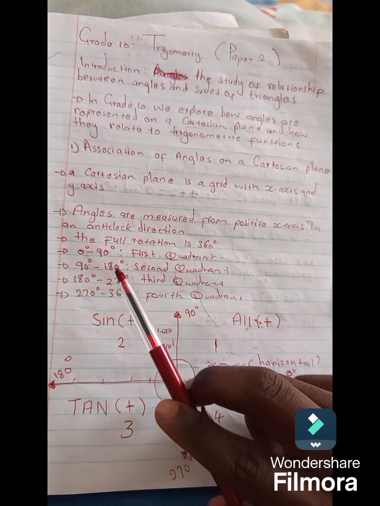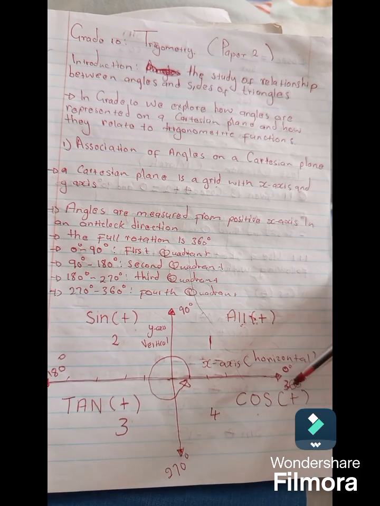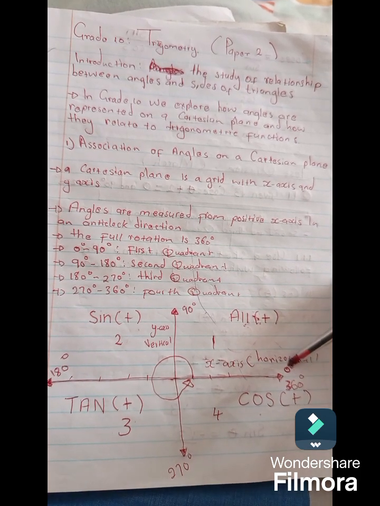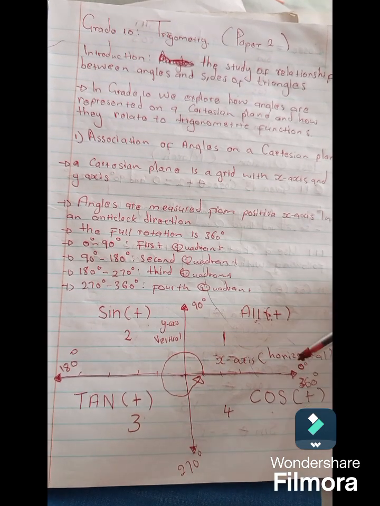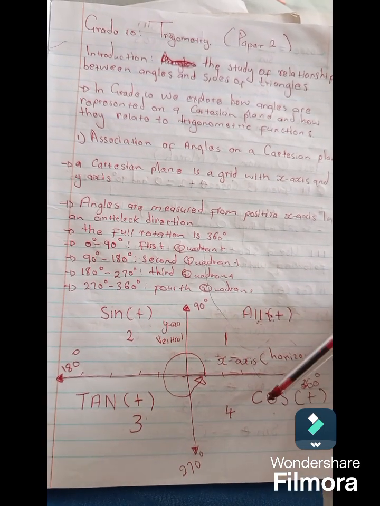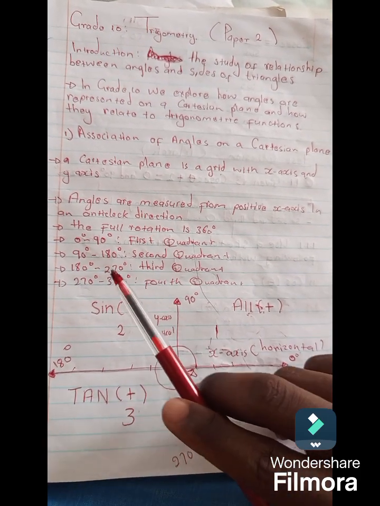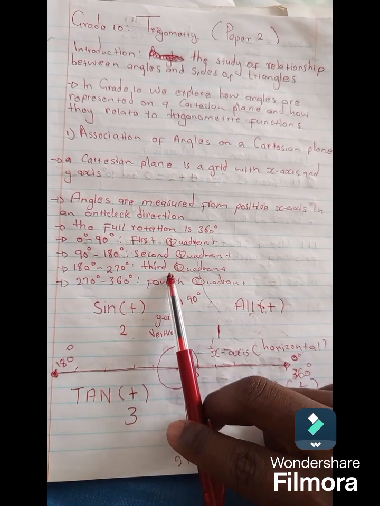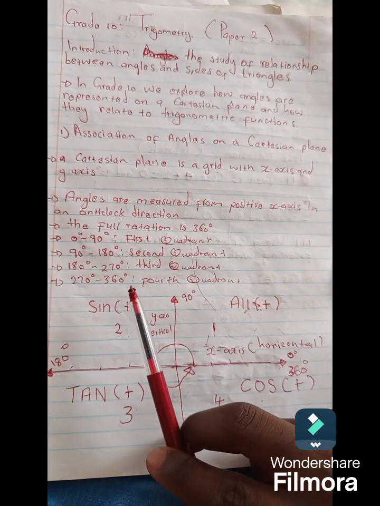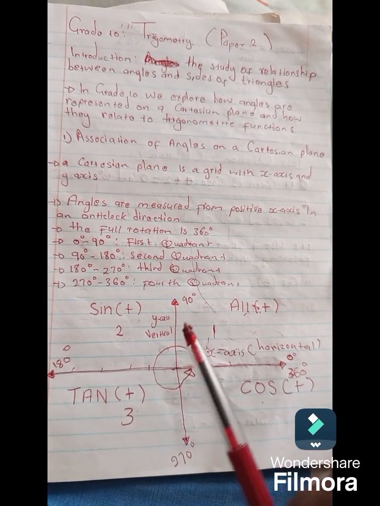Right? The full rotation is 360 degrees. So we start from 0, 90, 180, 270, 360. Full rotation, circle. And then 0 to 90 is the first quadrant, 90 to 180 is the second quadrant, 180 to 270 is the third quadrant, and 270 to 360 is the fourth quadrant.